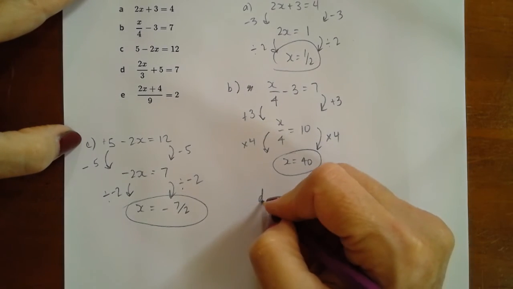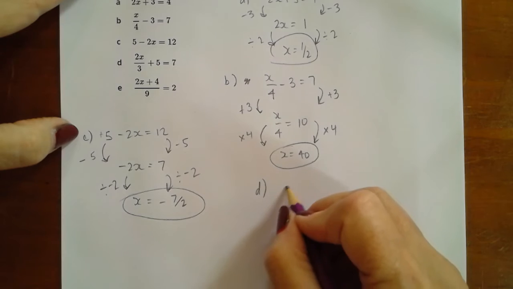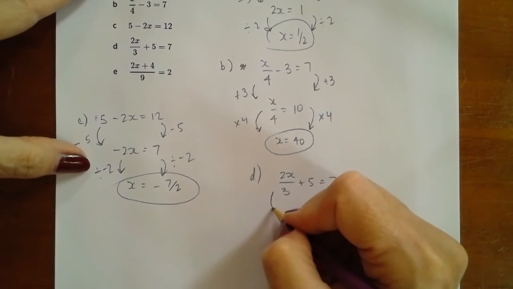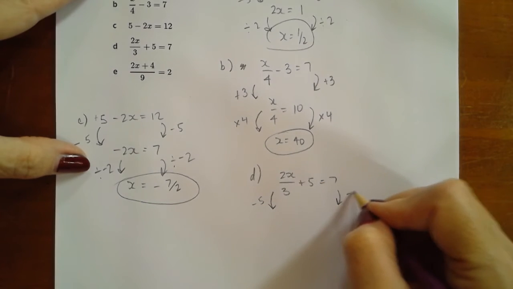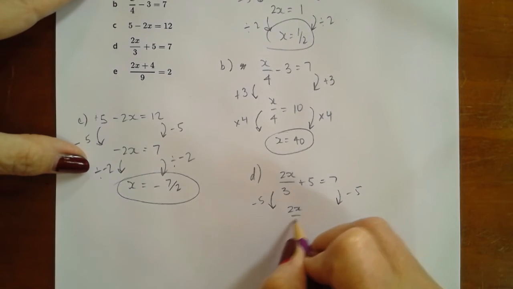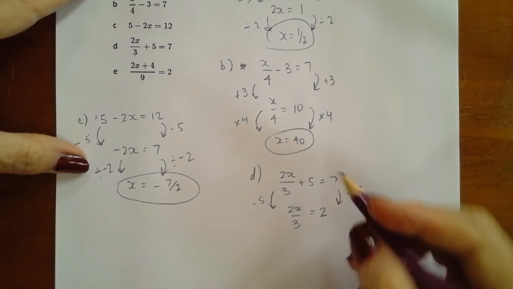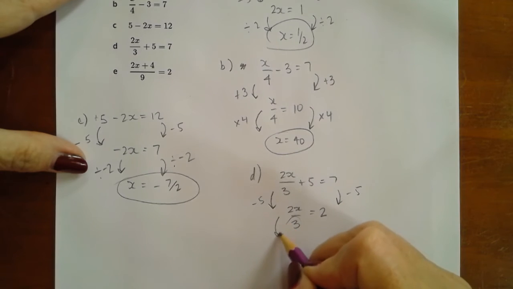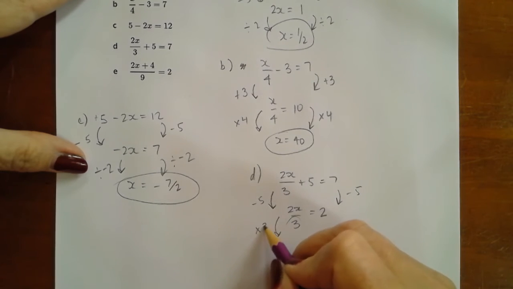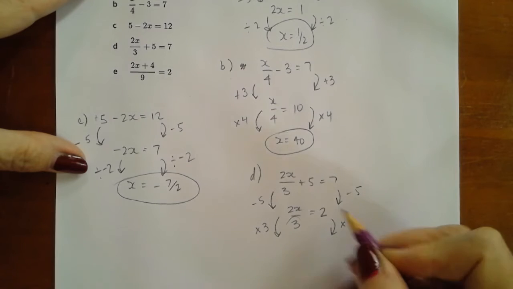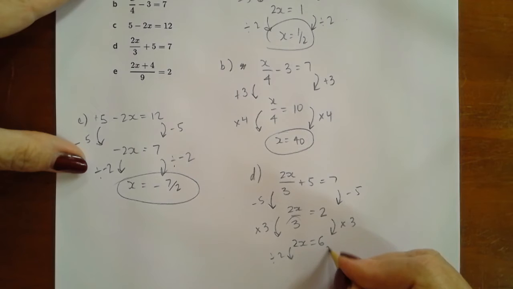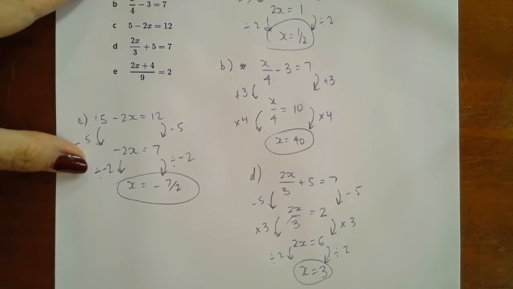Okay, let's try D. I might move over here this time. And that's 2x on 3 plus 5 equals 7. So I'm going to take the 5 first. And I'll get 2x on 3 equals 2. Then I'm going to get rid of this 3 down here. I'm going to multiply by 3 because it's dividing, so I'll multiply by it. And I get 2x equals 6, and then I'll divide by 2.